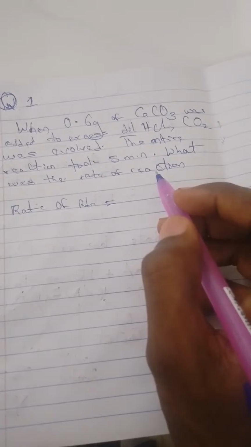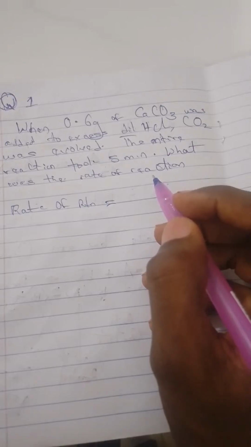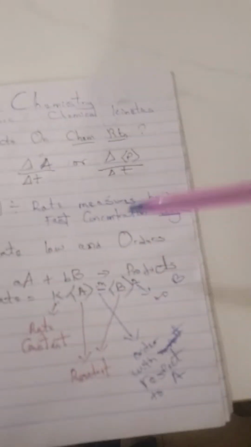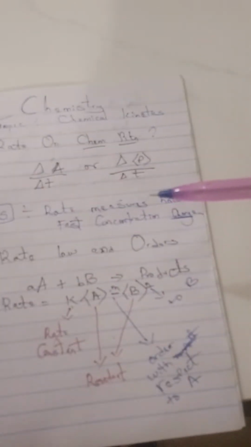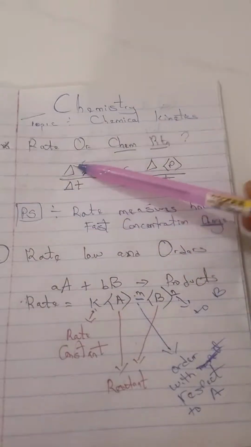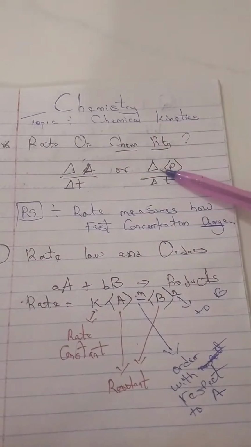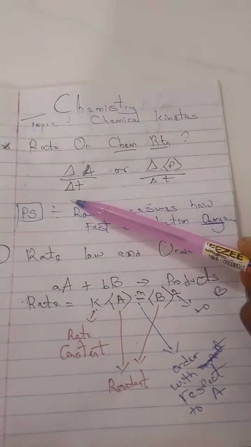Rate of reaction is the change in concentration of reactants or change in concentration of products over what? Time taken, right? Do you remember? Let me say it again. Change in concentration, this is it. See the formula for rate of chemical reaction: it is change in concentration of a product or of reactants over change in time.